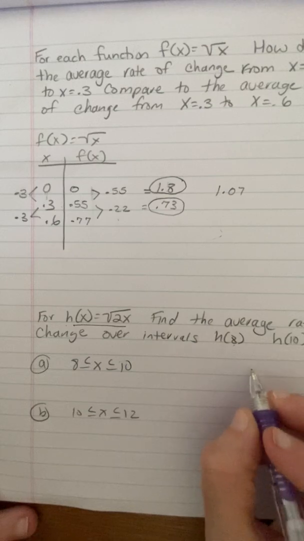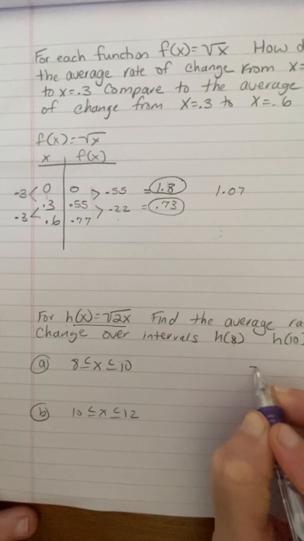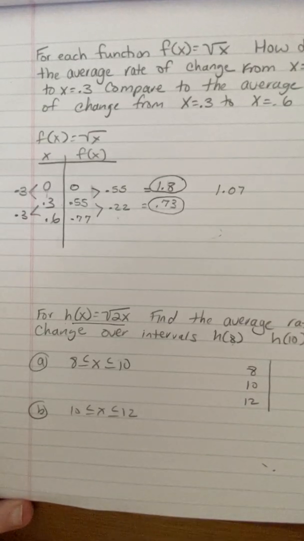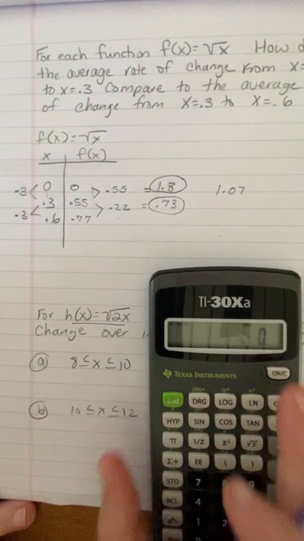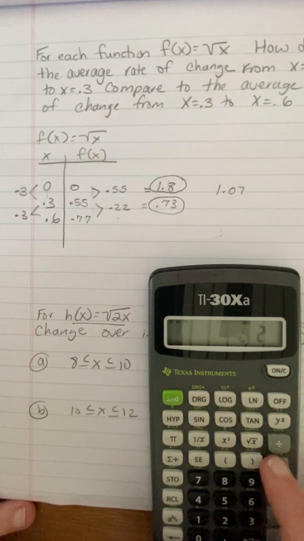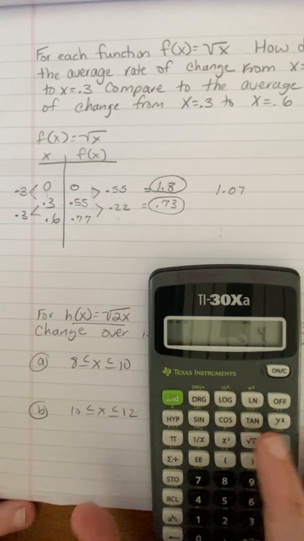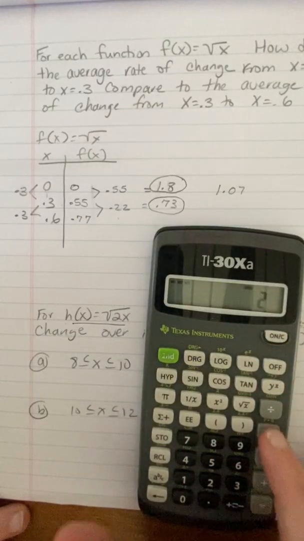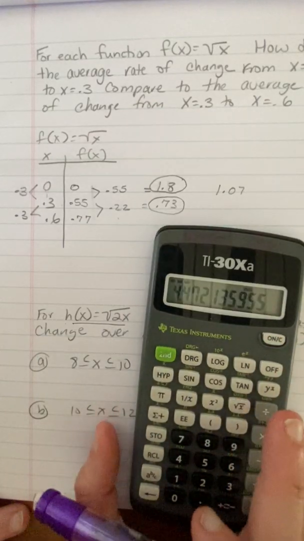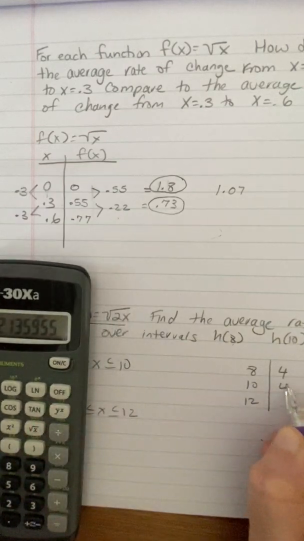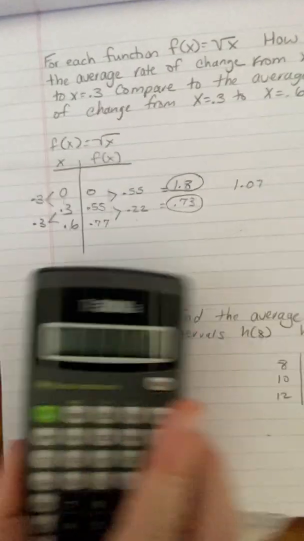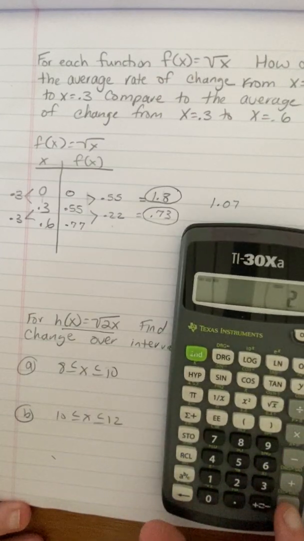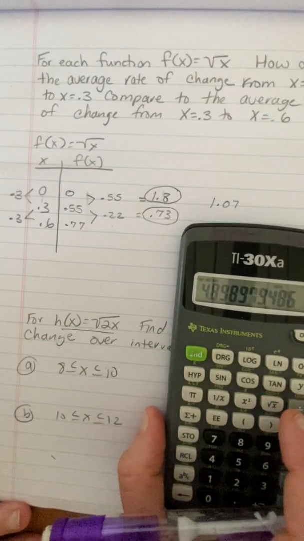Okay, so I could make my chart 8, 10, 12, just because it's going to make it a little bit easier. When I plug this in, I'm going to say 2 times 8 and square root it. Well, 4, we should have known that one. 2 times 10 square rooted, 4.47. Whoops. And then let's do 12. 4.9.